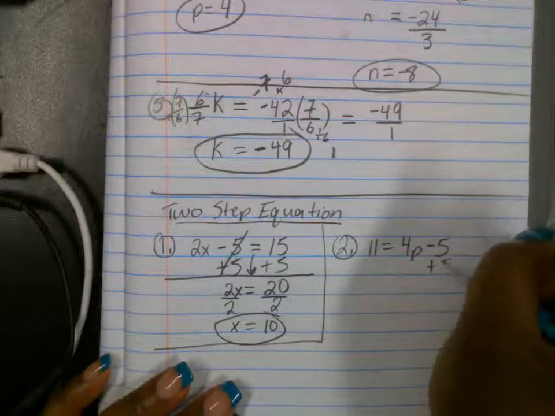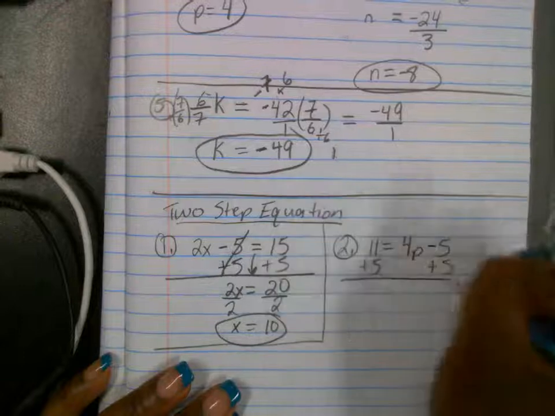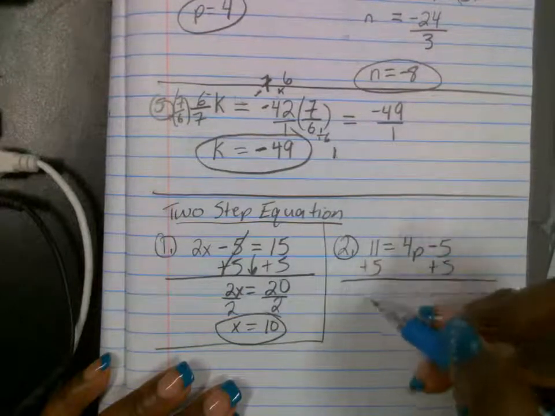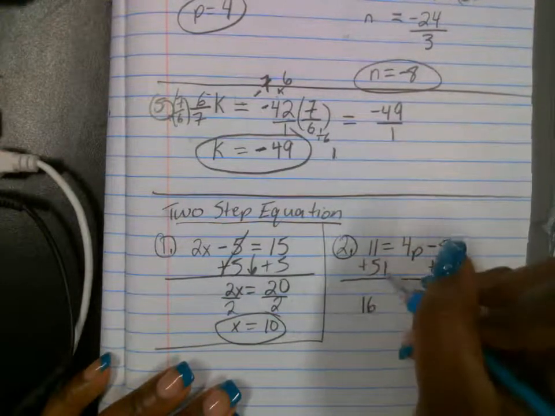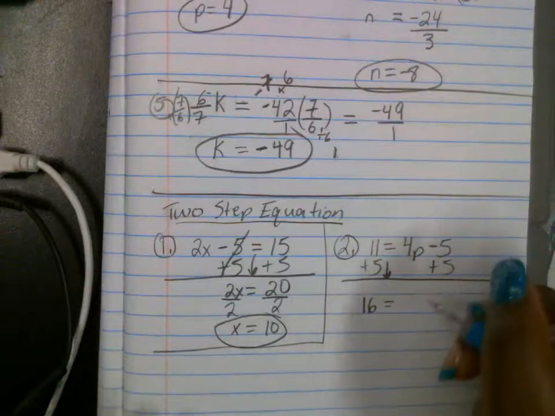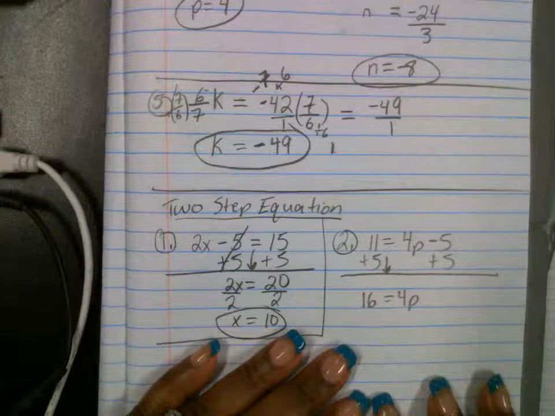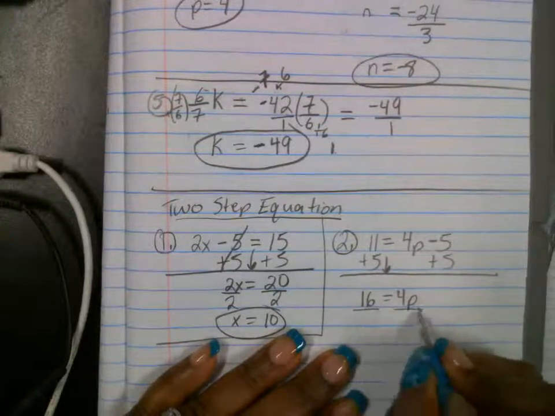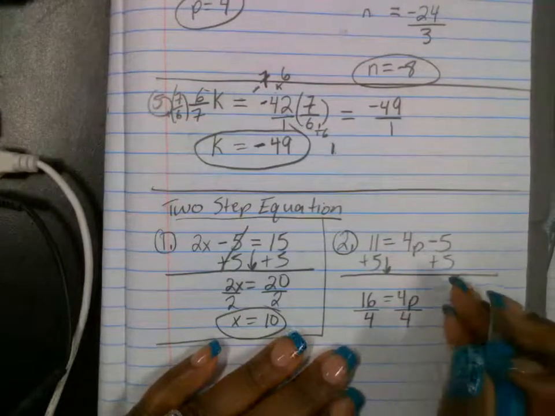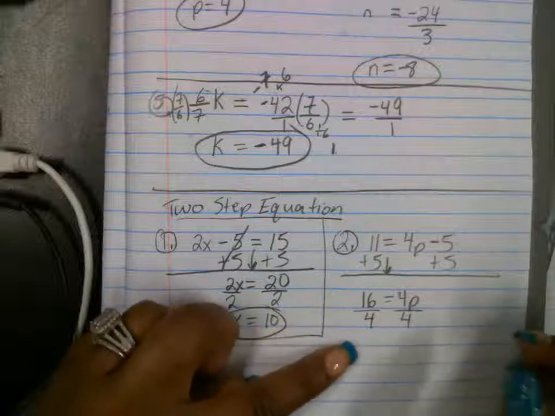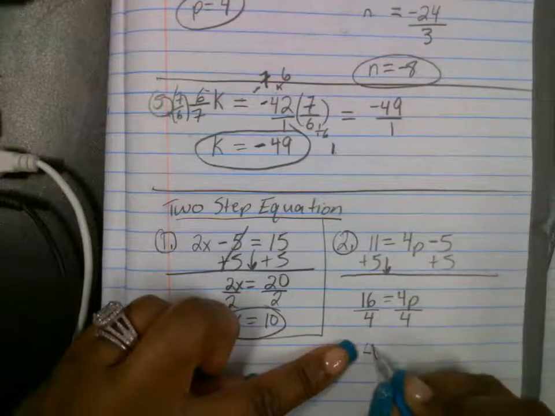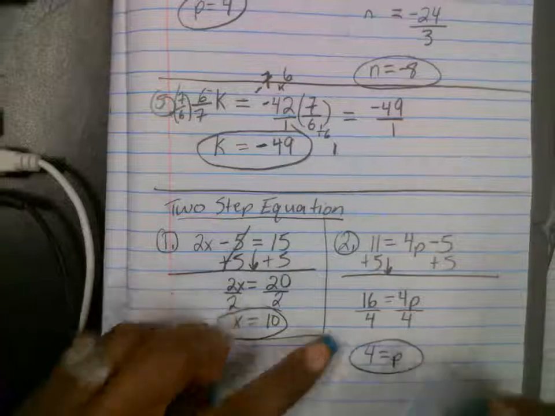Add 5 to each side. Okay, and what does that give you here? 16. This gives you 16 is equal to what? 4p. Okay, now what are you going to do? You're going to divide both sides by 4. When you divide both sides by 4, what does that give you? 4. That gives you 4 equals p.